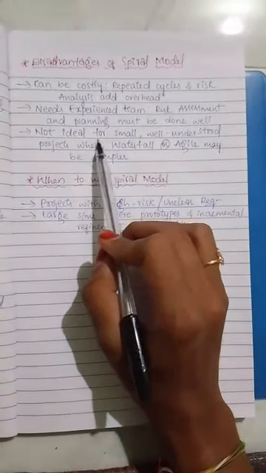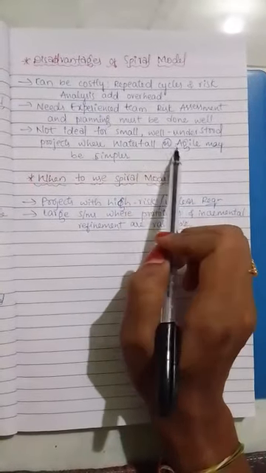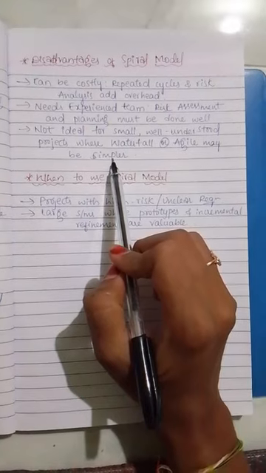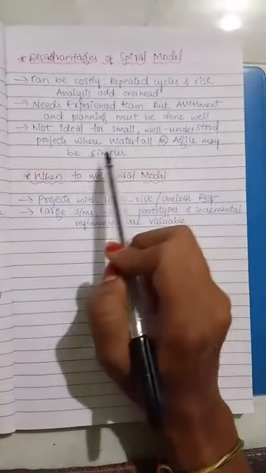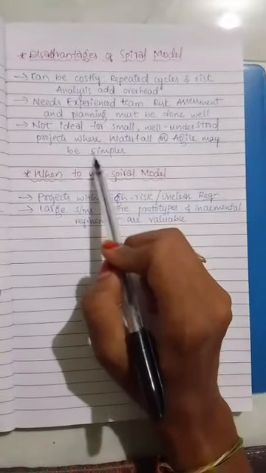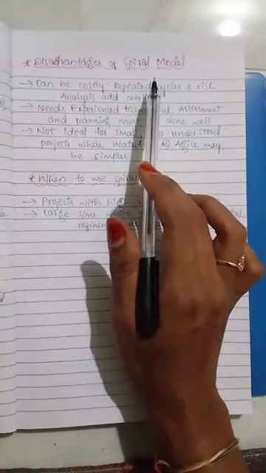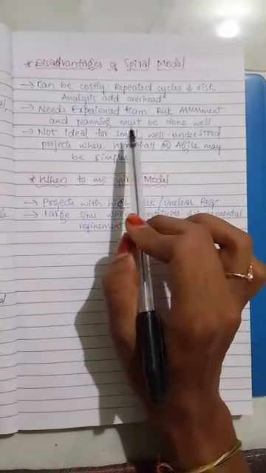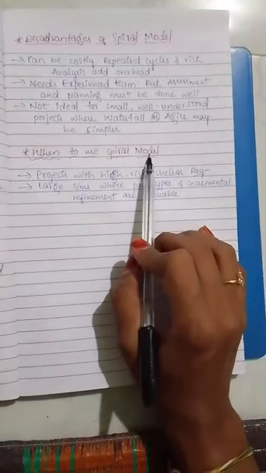And not ideal for small, well understood projects. For waterfall, agile may be simpler. For smaller projects, waterfall and agile models are the best. But for spiral model, it is not good for small projects. And when to use the spiral model?